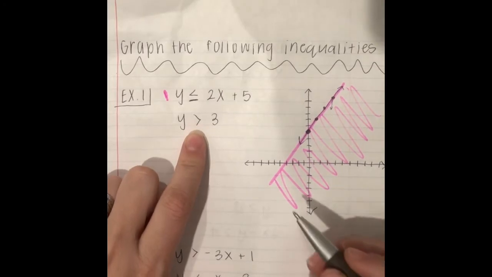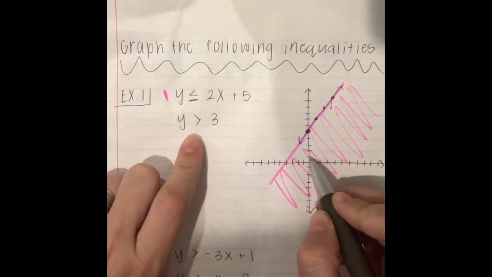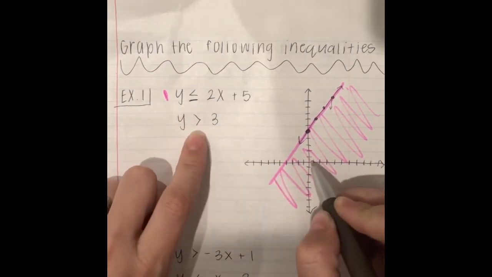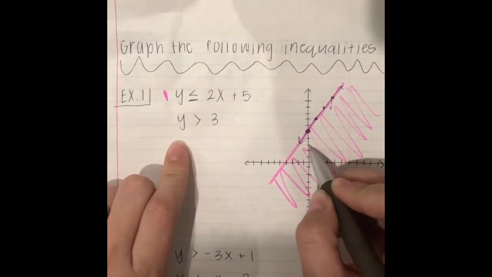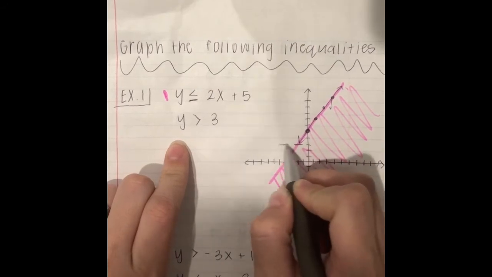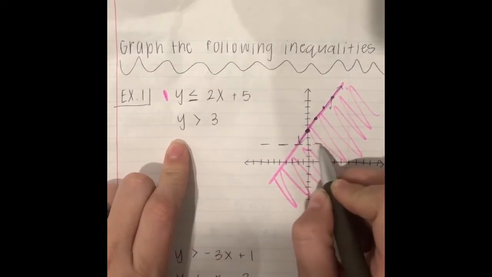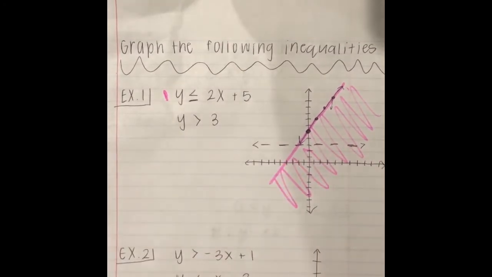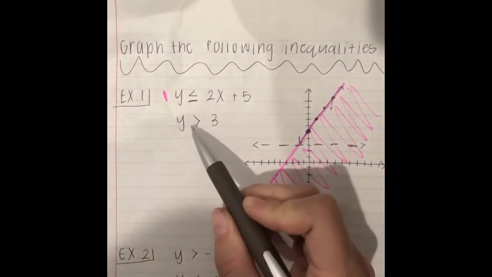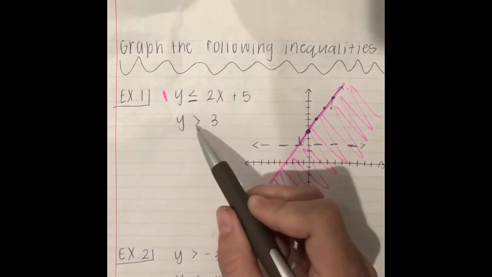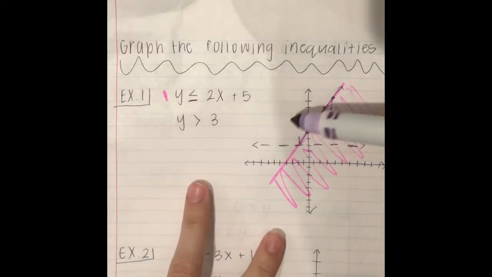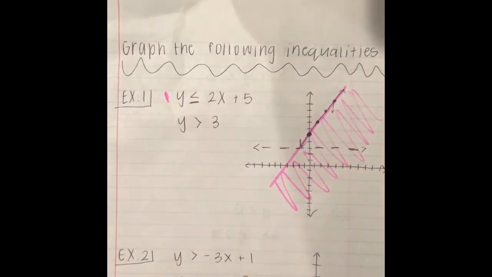Okay, so what we're going to do is find our y at 3, and it's a not equal to line. It's just greater than, not equal to. So at 3, I'm going to give us a dashed line. Okay, and we want everything greater than. Why is anything greater than 3? It can't actually equal that line, so I'm just going to shade everything above that line.